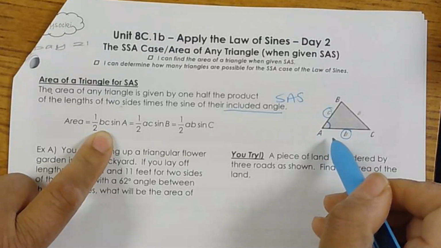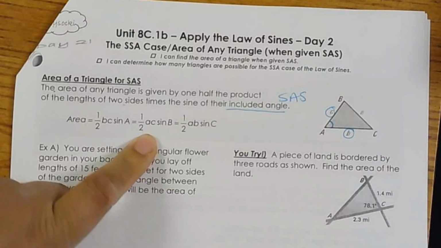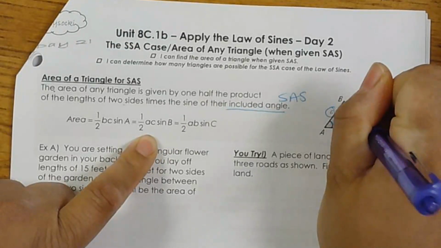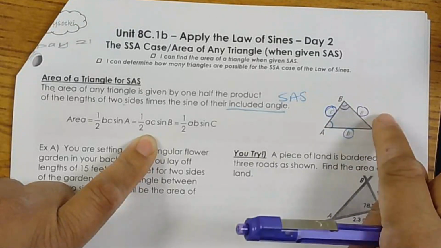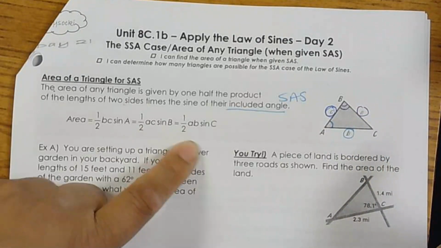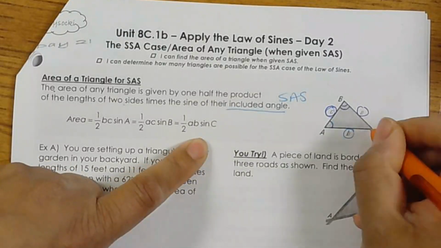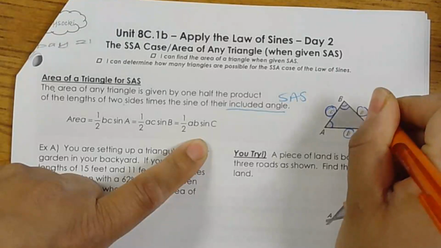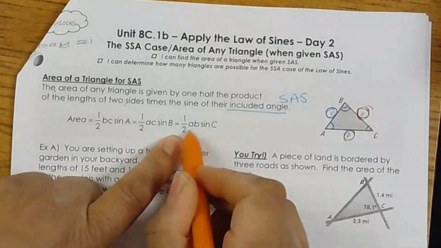Now you could also instead use, and I'm going to switch here to a different color, angle B and use its included two sides. So that would be C and A. These are A and C, that's what that says, AC. And then finally we get to the last scenario for angle C, and that would be side A and side B, which is again what it's saying right here.